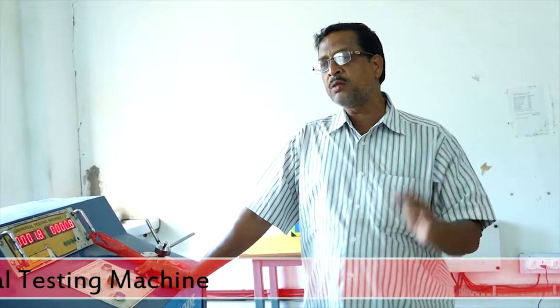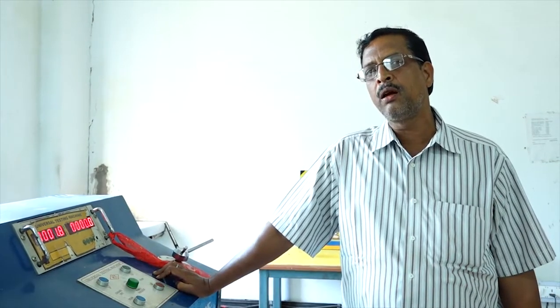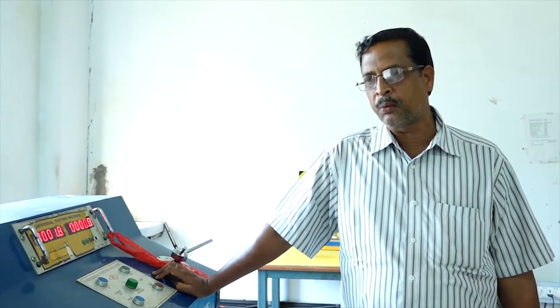And the ultimate stress is the maximum stress point, at which the rod has the maximum stress in opposition to deformation. And last, the point E, where the rod will break, which is called the breaking point.